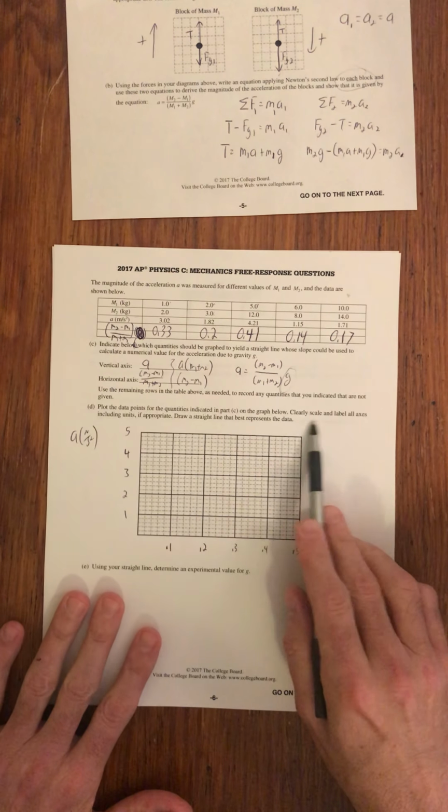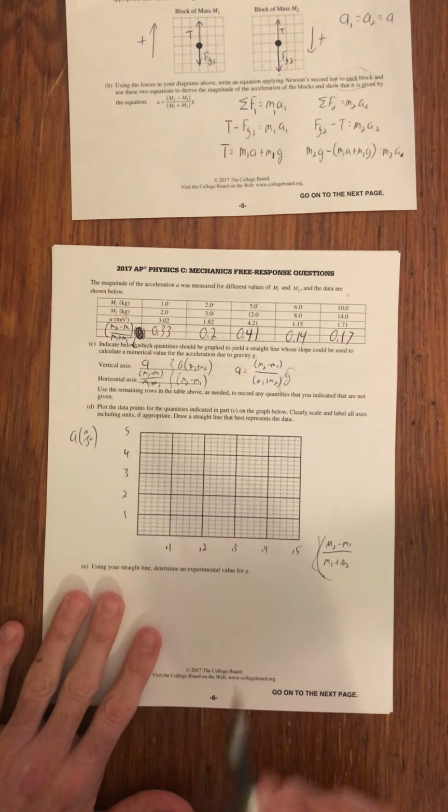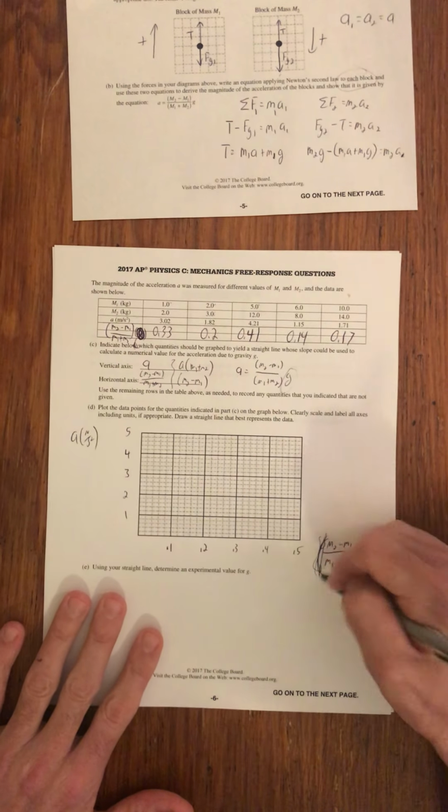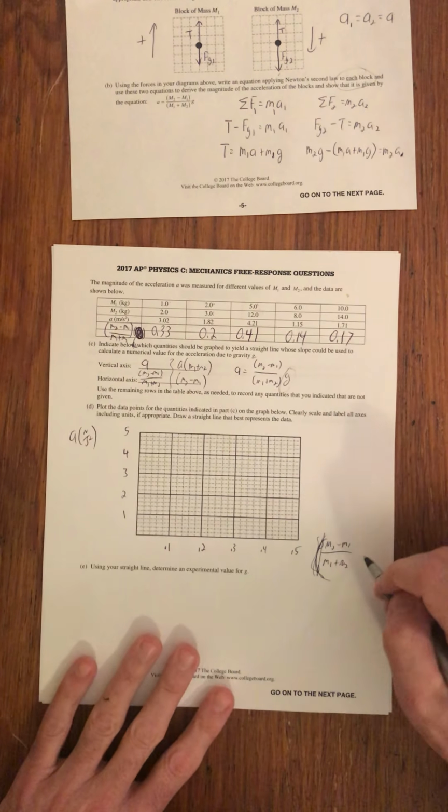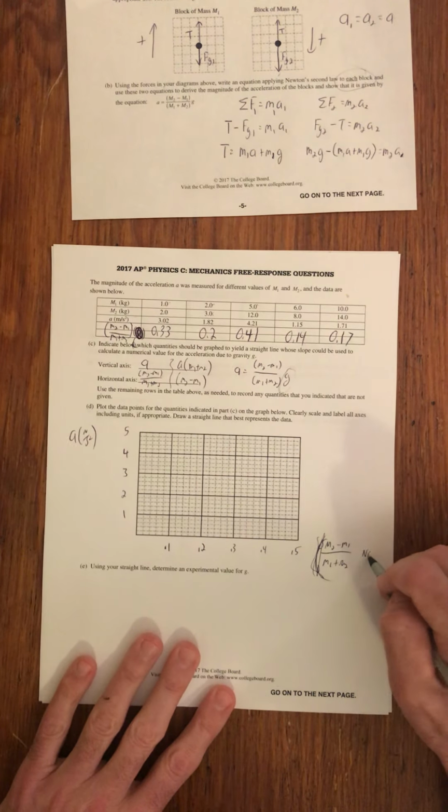So let's see, clearly scale and label all axes, including units if appropriate. Nice hint there. So that's that. And I'm even just going to write no units here because I don't want to even get into it, have anyone guess. So now I'm just going to plot my data. So it looks like the first one here is this one, 0.14, and the A here is a little less than there. Okay. Next is the 0.17.